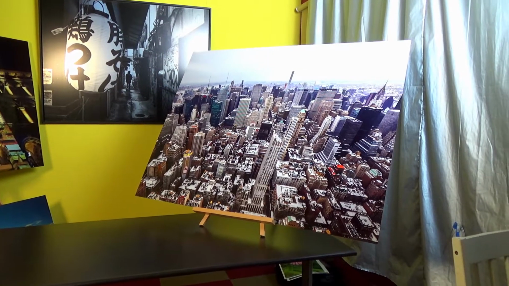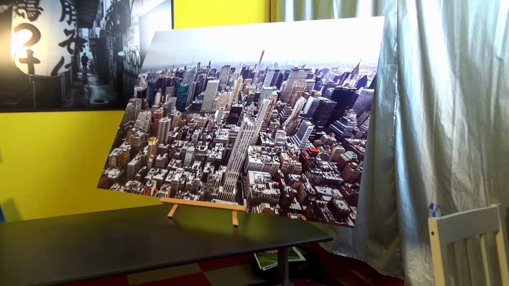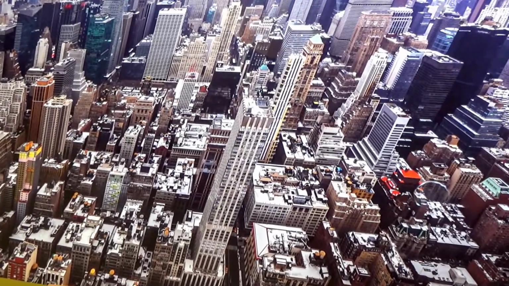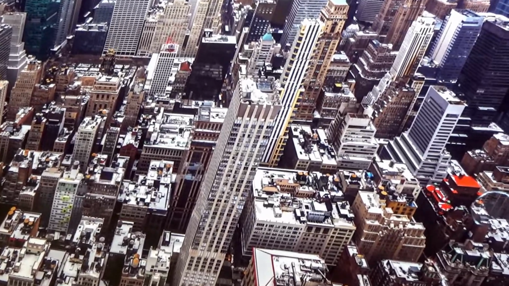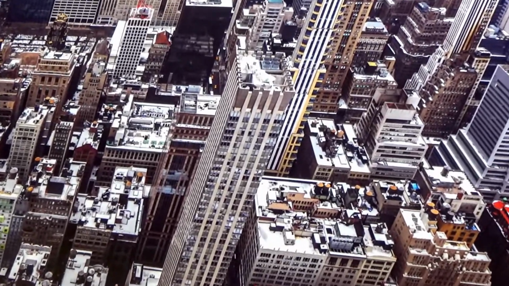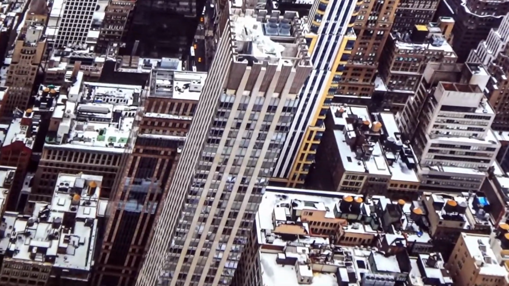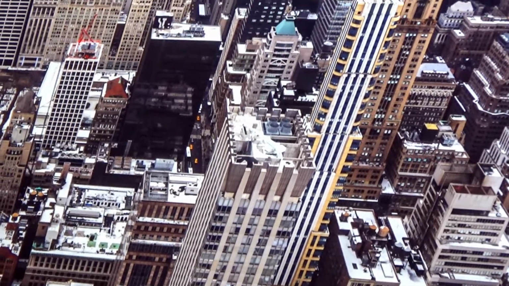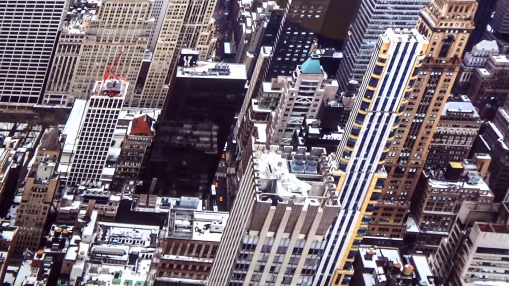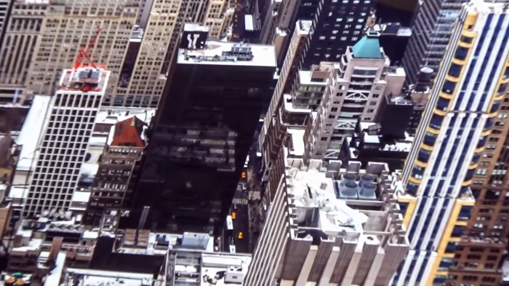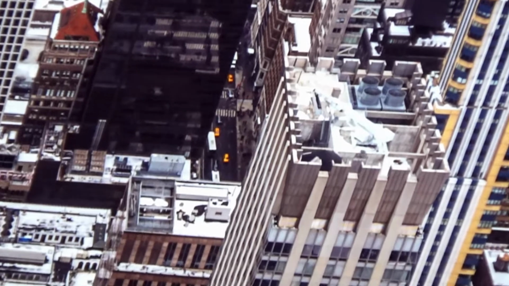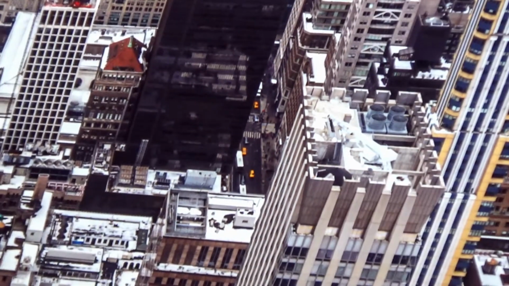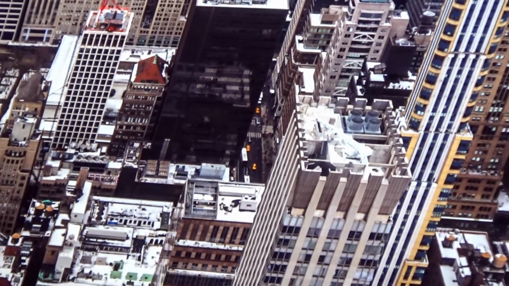The first print I want to show you is this landscape photo of lots of buildings. I'm going to zoom in a little bit for you so that you can see the details in this photo print. I'm just going to pan around a little bit of this print for you to see the details, and zoom in a little bit more. You can actually see these little cars, taxis around in the street. I'm going to slowly zoom out.